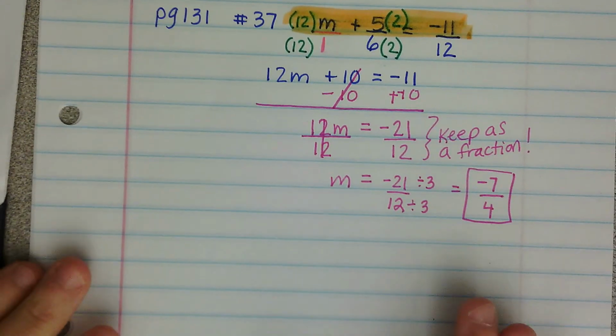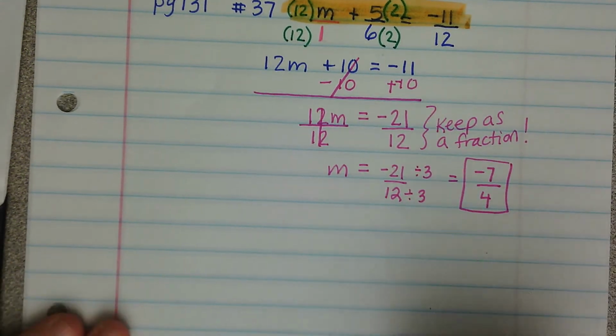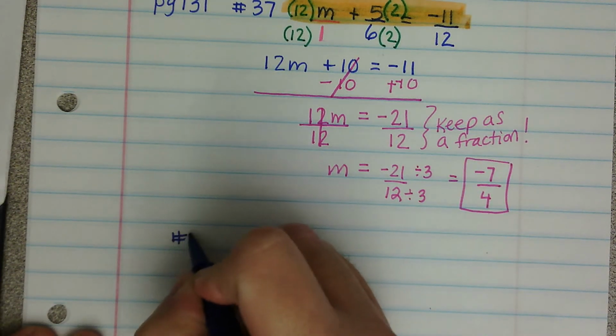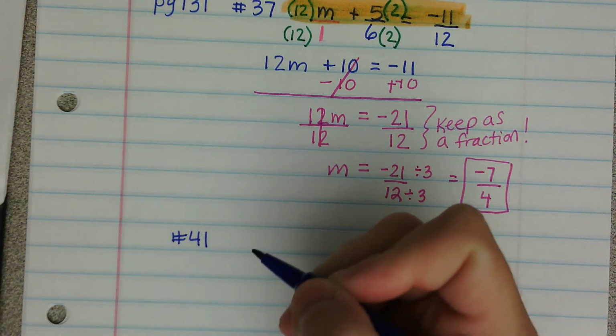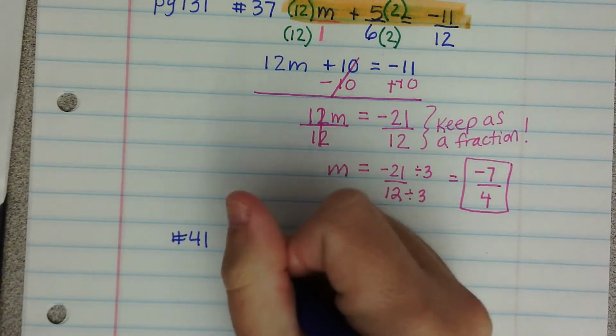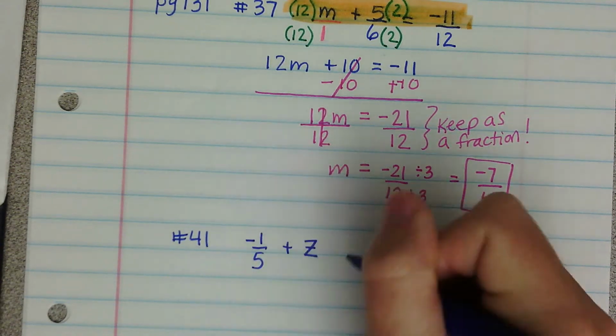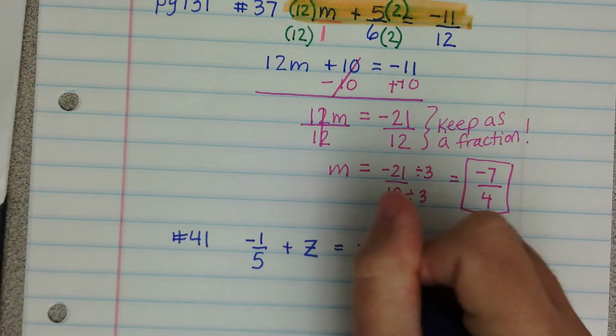So we're going to embrace it, and we're going to try one more, and then I'll give you a chance to try some on your own. So we're going to take a look at number 41 in the textbook. 41 says negative 1/5 plus z equals negative 1/4.